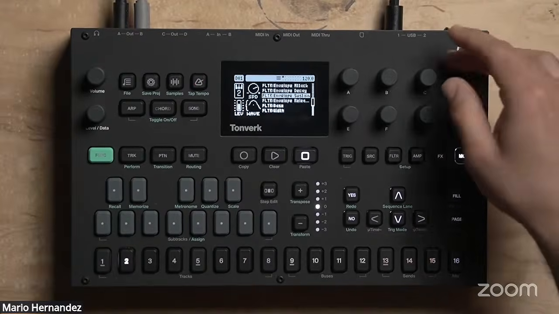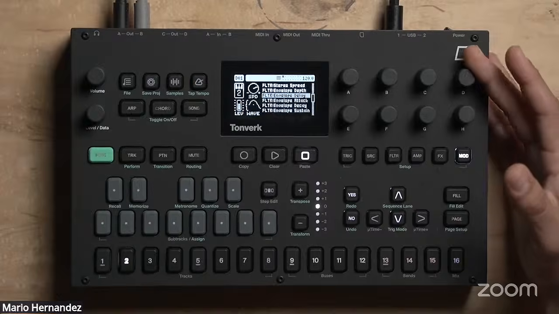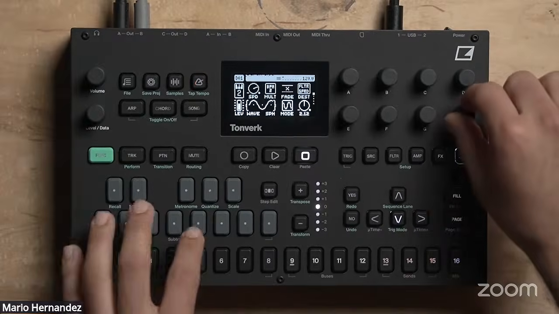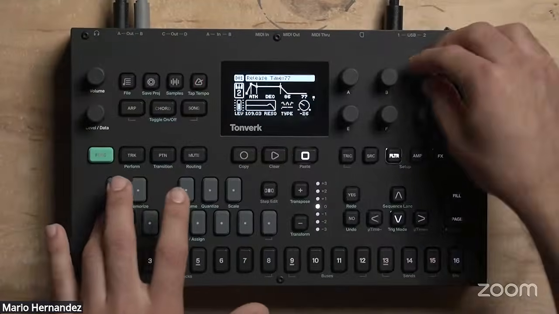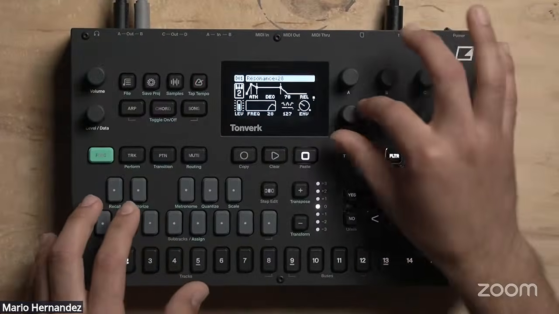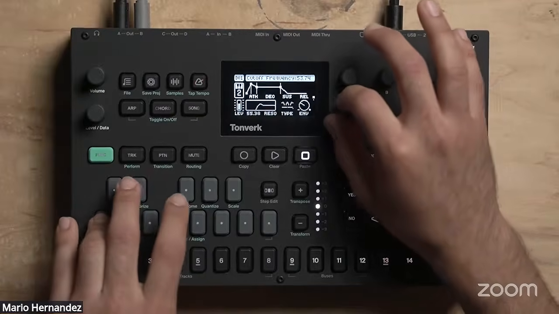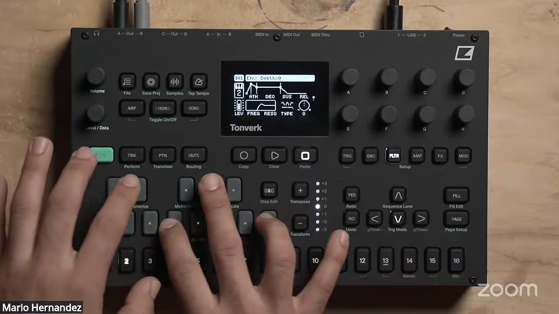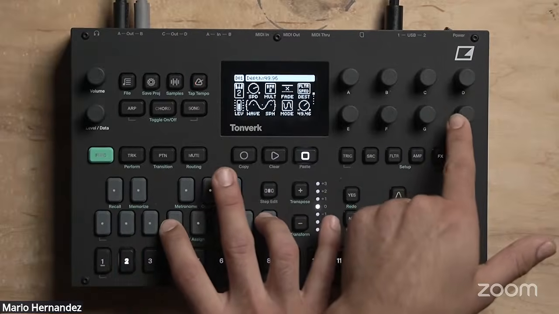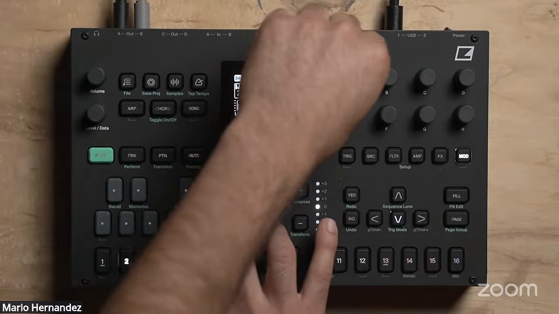But what I like doing is modulating the filter stereo spread. Yeah, that's wild. That is all over the place. And then maybe do a high pass instead. Not do that. And not as fast.